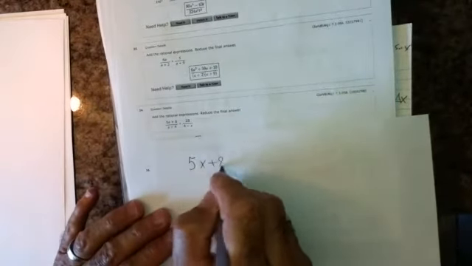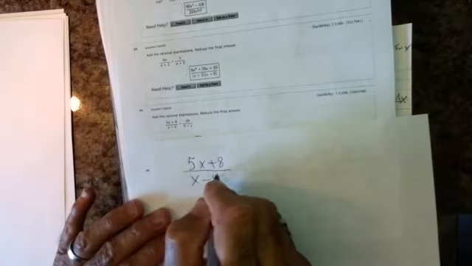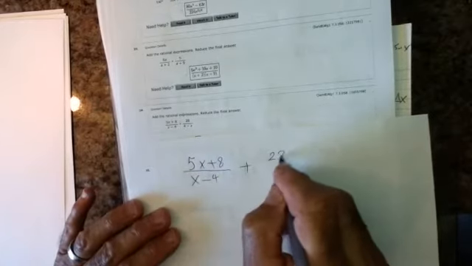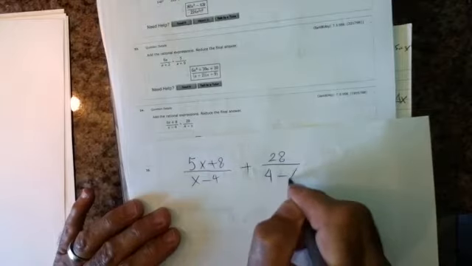We want to add 5x plus 8 over x minus 4 plus 28 over 4 minus x.